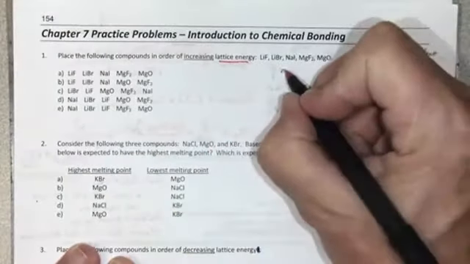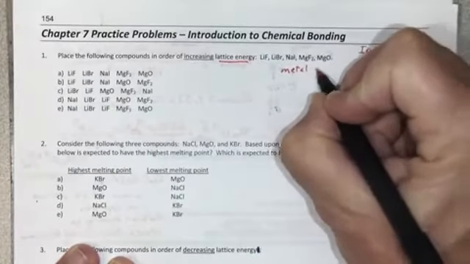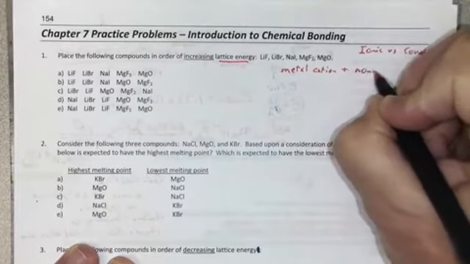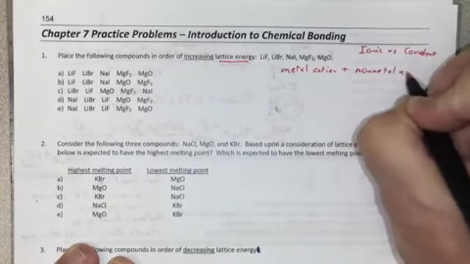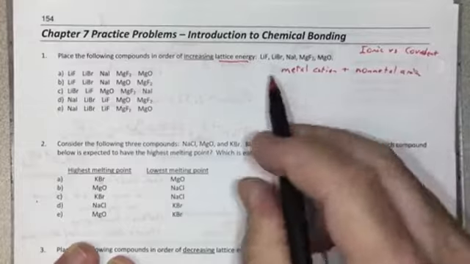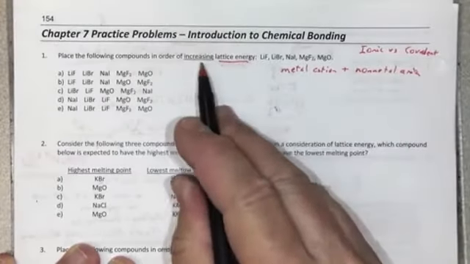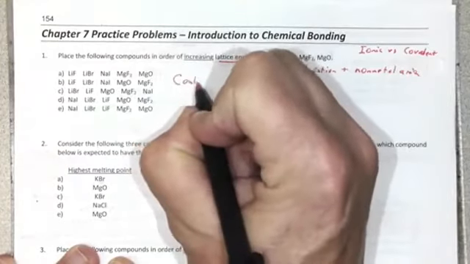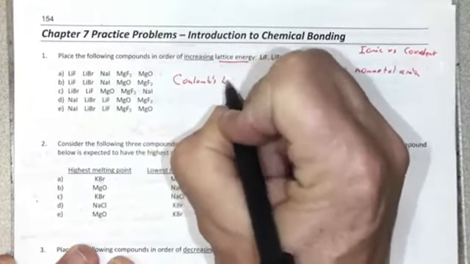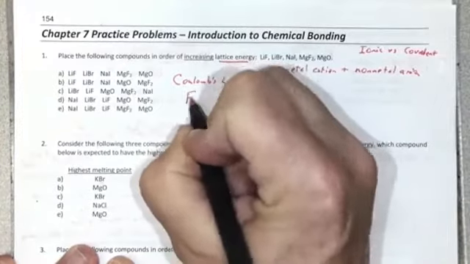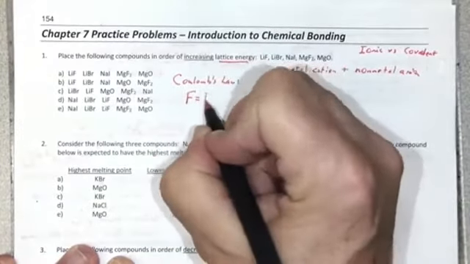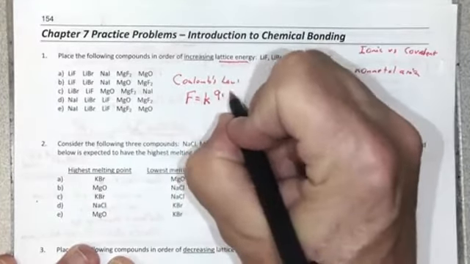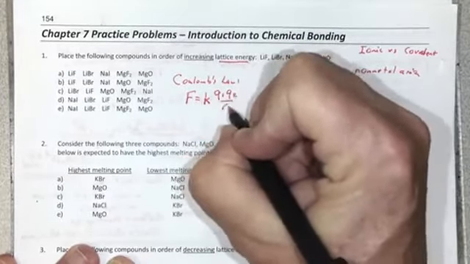Notice in each of these cases you have a metal cation combined with a nonmetal anion. And therefore, these are ionic compounds. When you're asked about lattice energy, you can use Coulomb's law. And Coulomb's law can be expressed this way. The force of attraction between two charged particles is equal to a proportionality constant times Q1, Q2 over R squared.